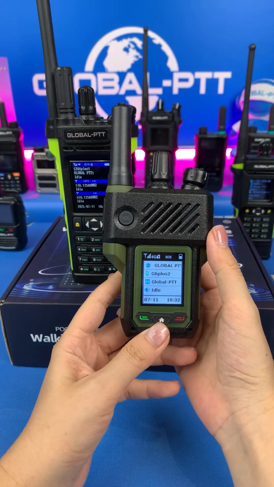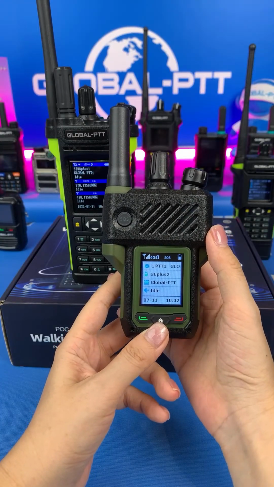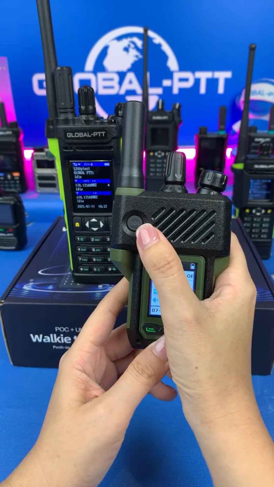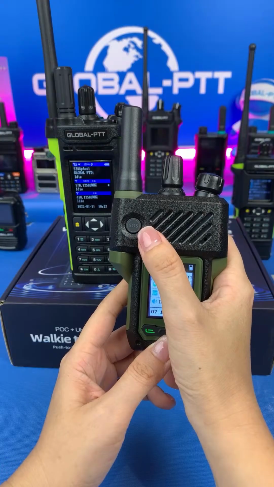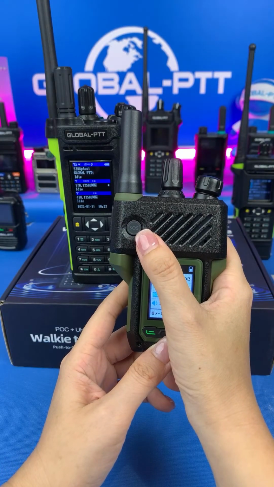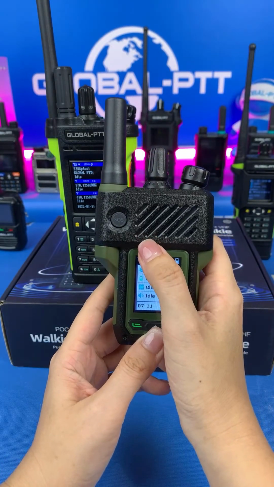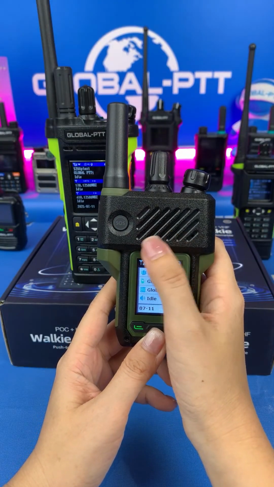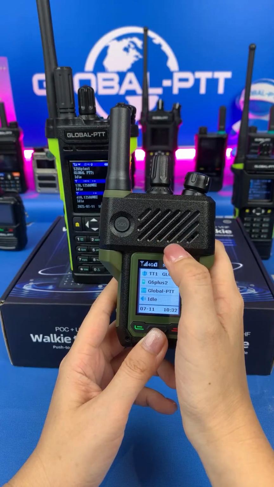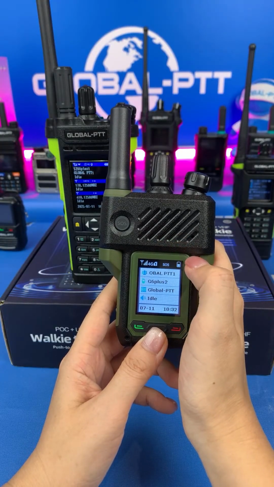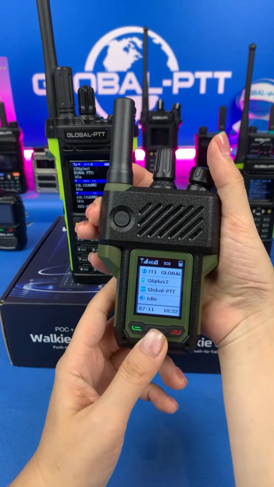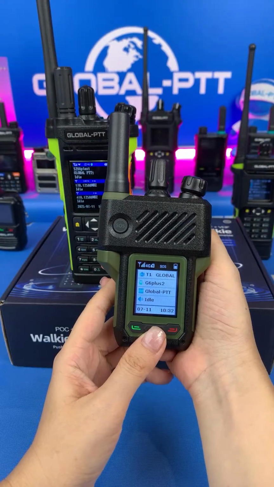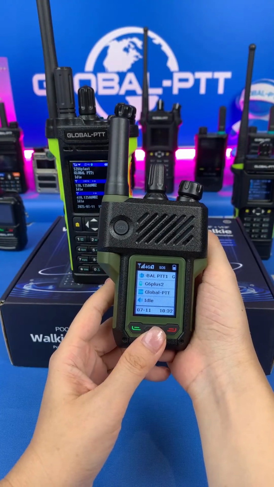Okay, and this one is the G6 Plus model, it is metal. There is the SOS button here. Press the SOS button, and the SOS alarm will be sent out. Okay, and we can check it on the dispatcher. We can check it in the global-ptt dispatcher account. You will notice the SOS red dot appear on the screen. Yeah, and only when we press the PTT button will the emergency alarm stop.